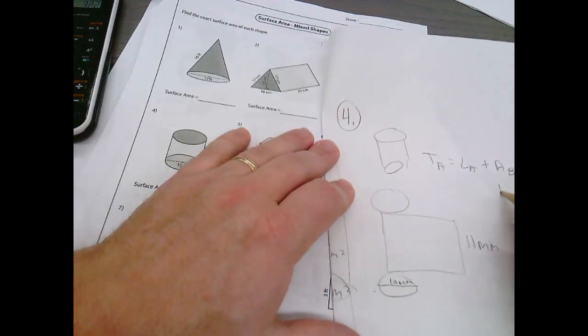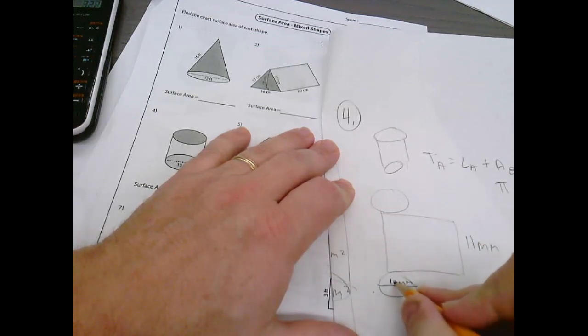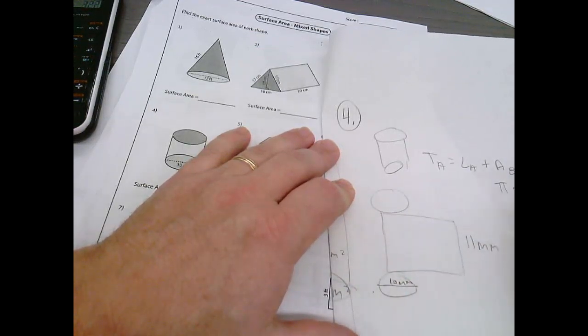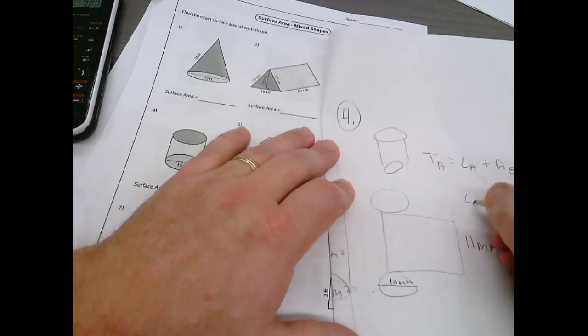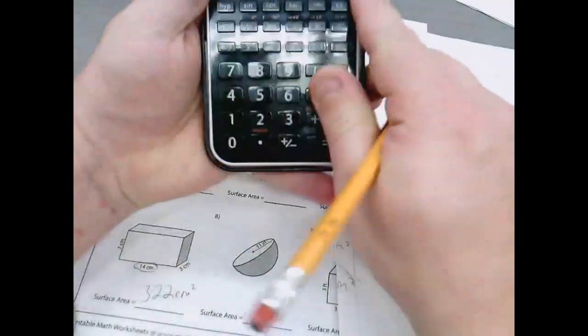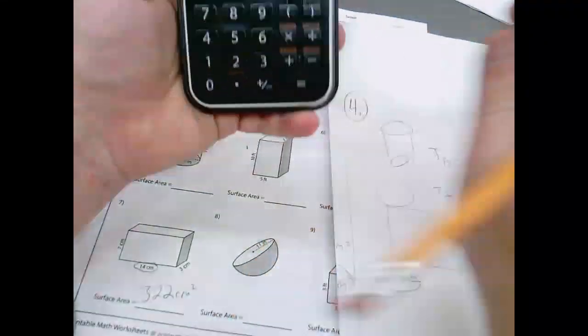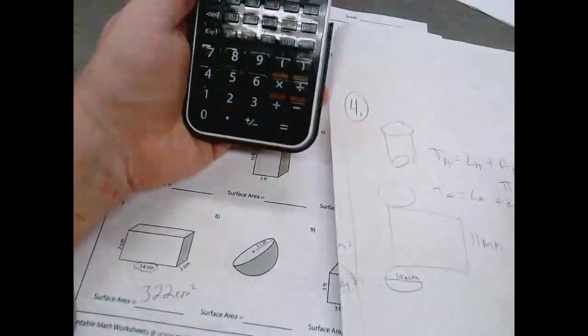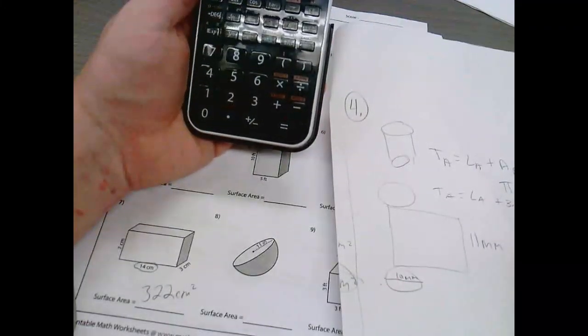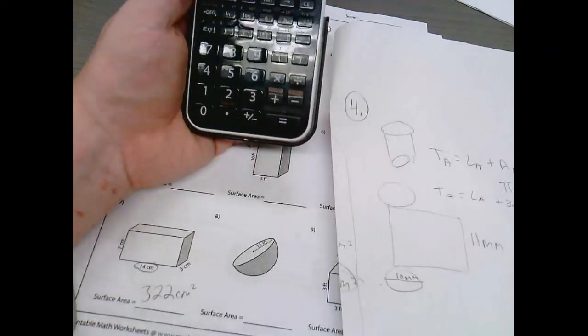So the area of this would be pi times the radius squared, because it's a circle. And then 10 is the diameter, so the radius is half that, so 5. Because 5 times 5 is 25, 5 squared is 25. So this times 3.14 would give us the area of the bases. So 3.14, so like 75 something, 25, gives us 78.5. 25 times 3 would have given us 75.